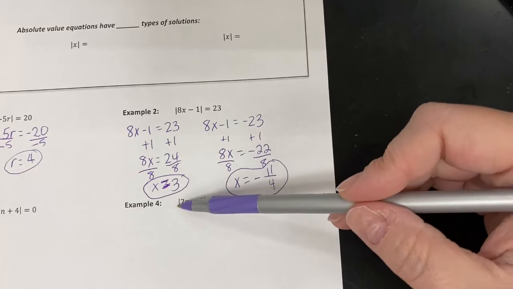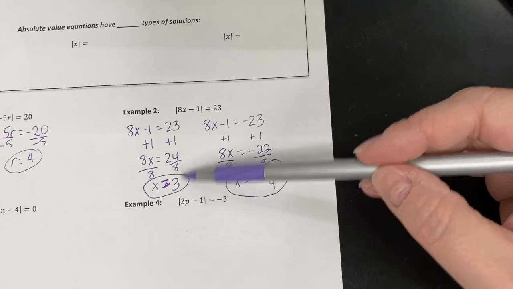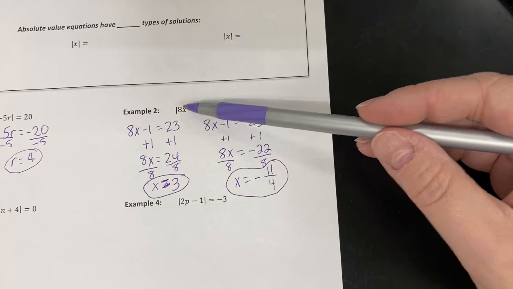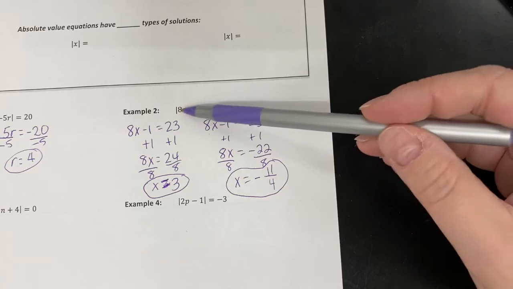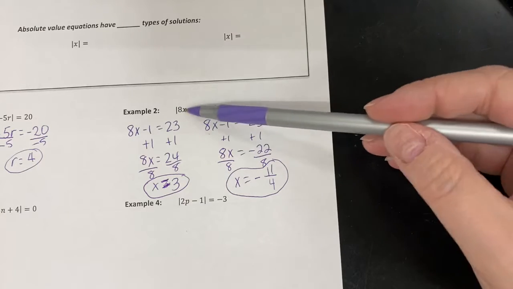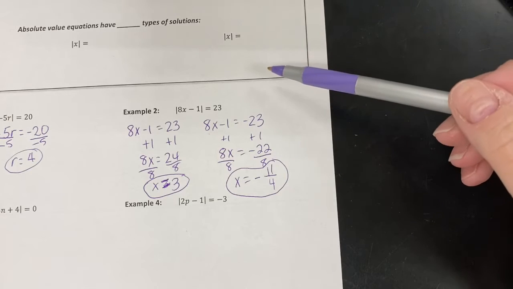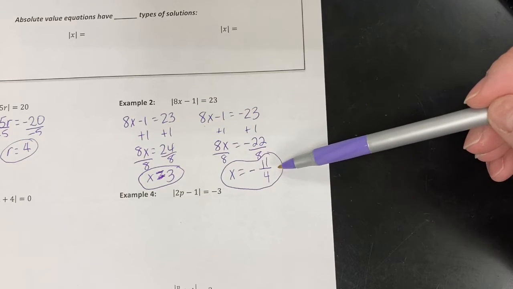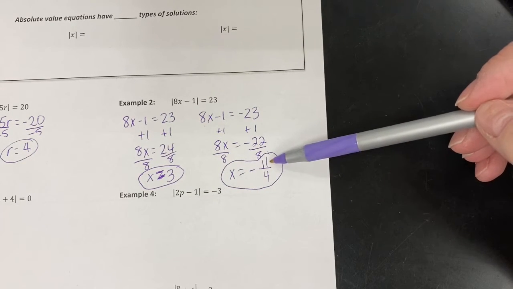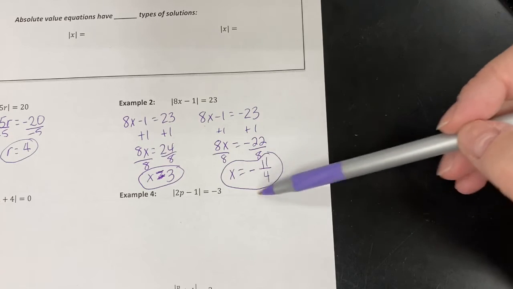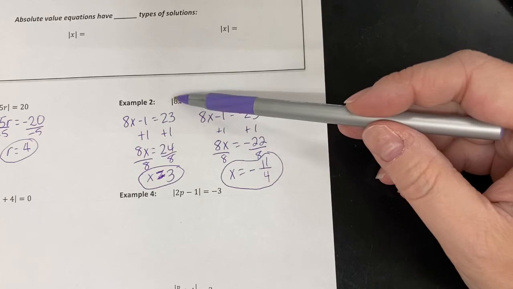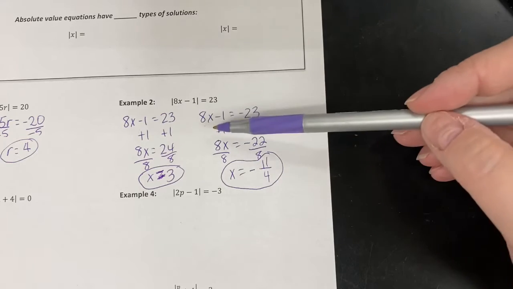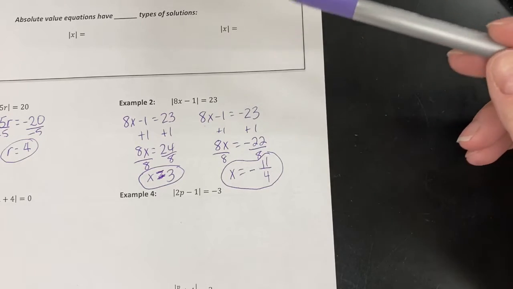I can plug these back in and I can check them. So if I plug in a 3 for this x, I get 24 minus 1 is 23. Absolute value of 23 is 23. Okay, that one's pretty easy to check. The fraction one, maybe you'll have some trouble, maybe not. You can plug in this number into this x and put this 8/1 and just multiply straight across. That's probably the easiest way to do this.